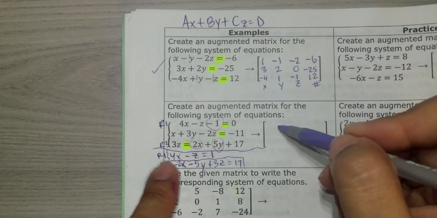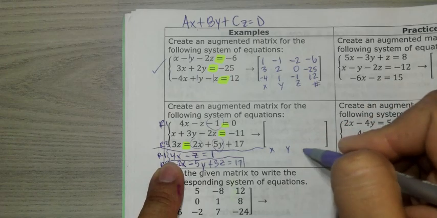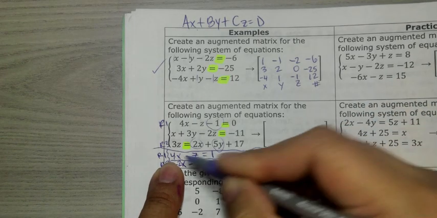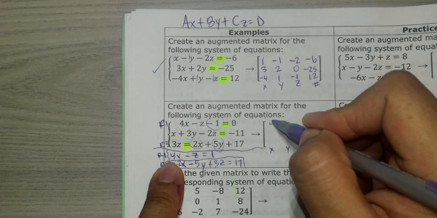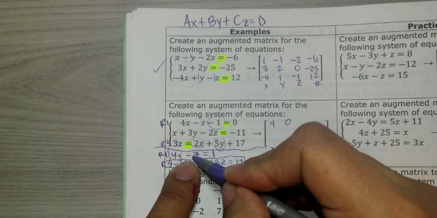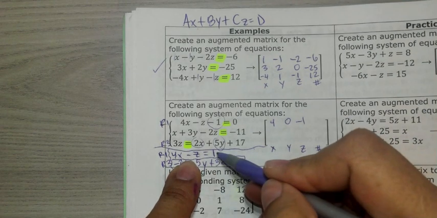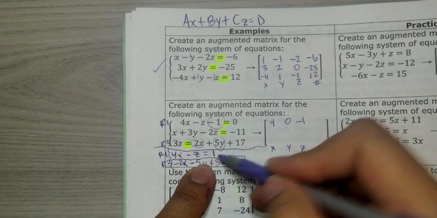So row 1, well, remember, it's x, y, z, and then constant. So 4 for the x. There is no y, so we're going to put 0. There is a z, but now it's -1. And then the constant moved over, so now it's a +1.